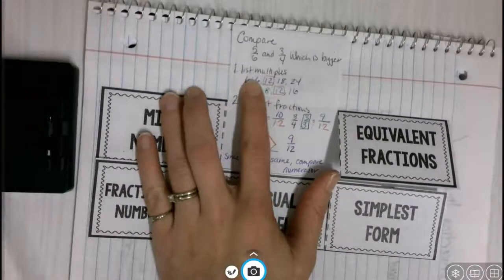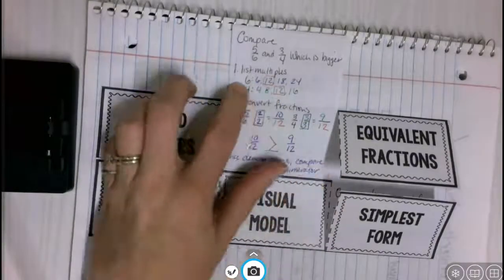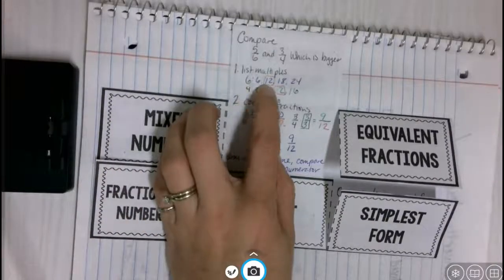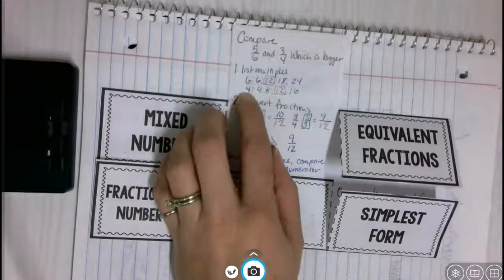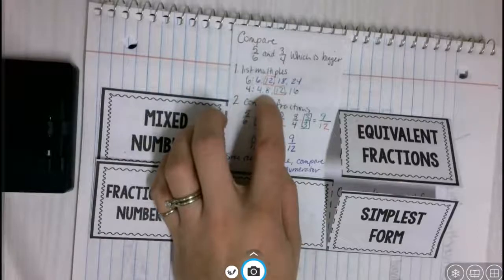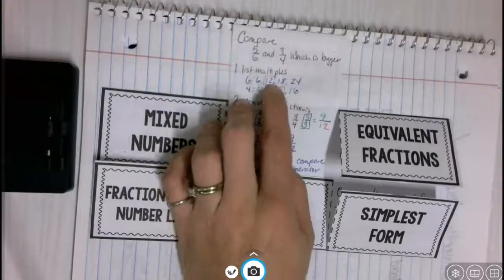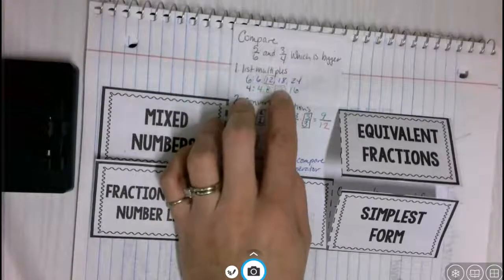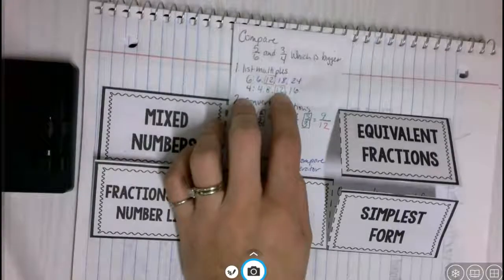So the first step is we list the multiples of the denominators. I started here with 6, so it's 6, 12, 18, 24. My multiples of 4 would be 4, 8, 12, 16, and then I noticed that they both share a multiple of 12, so that's where I'm going to live.